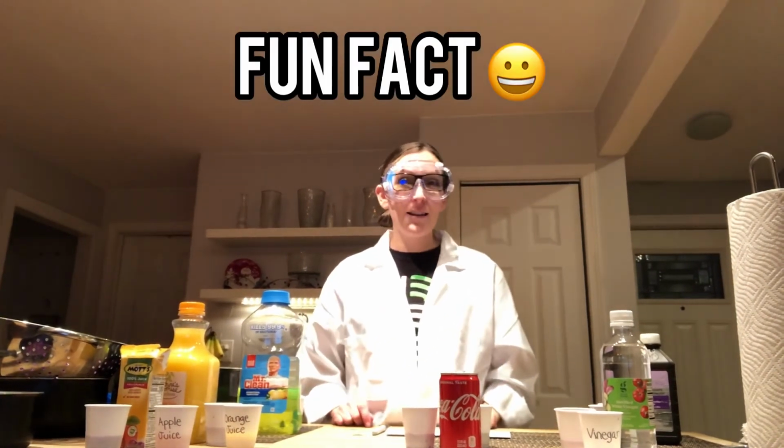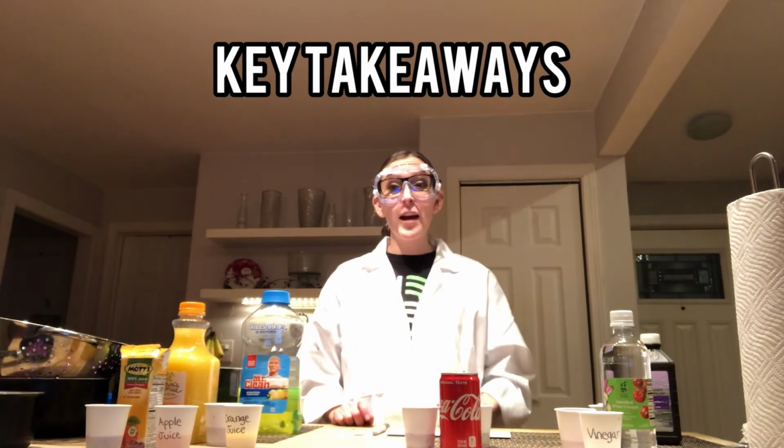So here's a fun fact. Acids and bases neutralize each other. So that's why that antacid tablet that you might take for a stomachache or heartburn is a base. So here's some key takeaways. A solution is a type of mixture in which one substance has dissolved in another. Acids are solutions that give away hydrogen ions in a solution. They usually have a sour taste, which would make sense of why our orange juice ended up being acidic. Bases are solutions that take in hydrogen ions in the solution. They generally feel slippery.